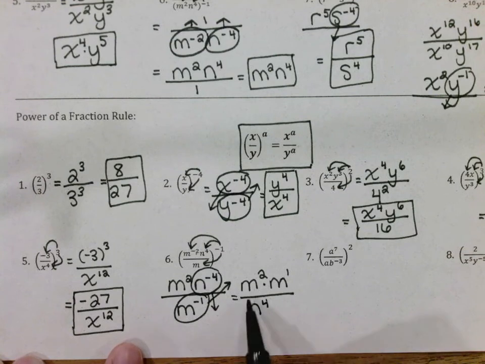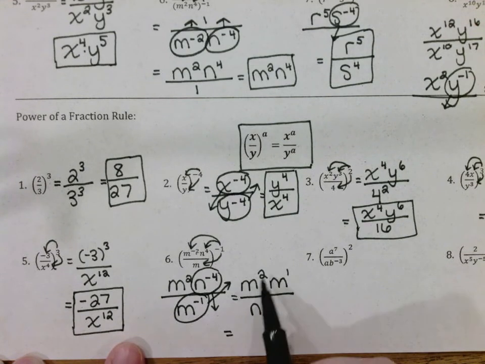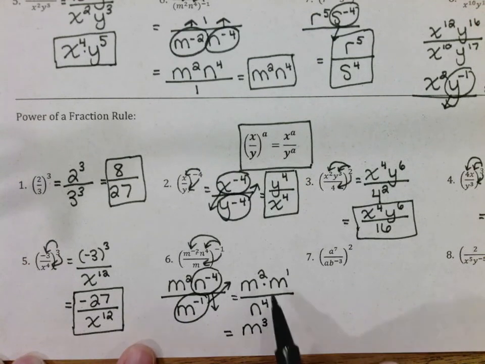Last thing we can do is use the product rule to simplify these. If we are multiplying two terms with the same base, we're going to go ahead and add exponents. So m to the second times m to the first, that's really m to the third, right? 2 plus 1, and that's still over n to the fourth.